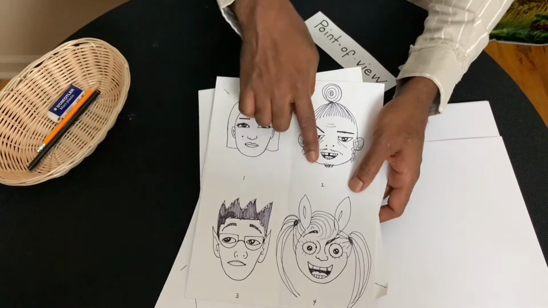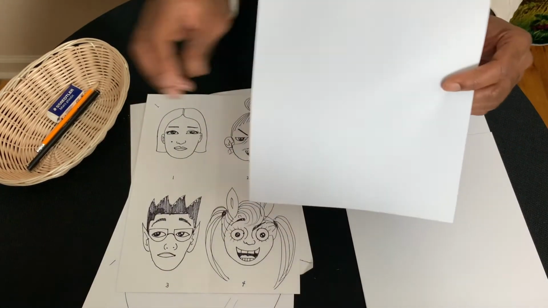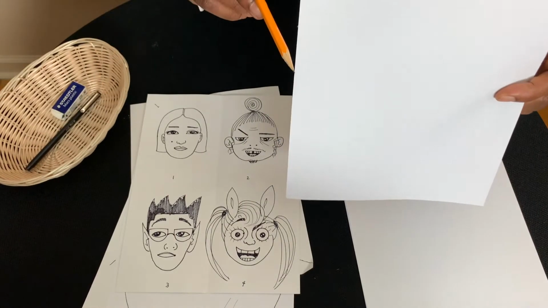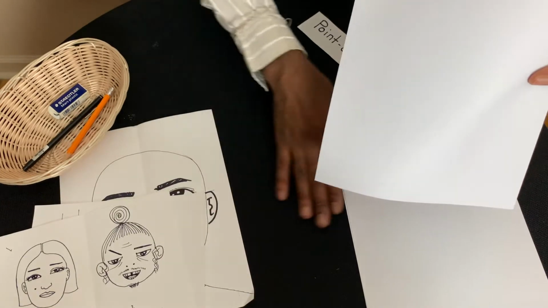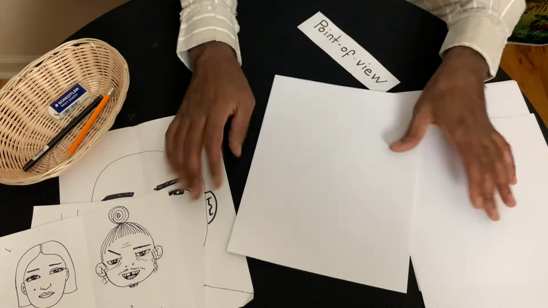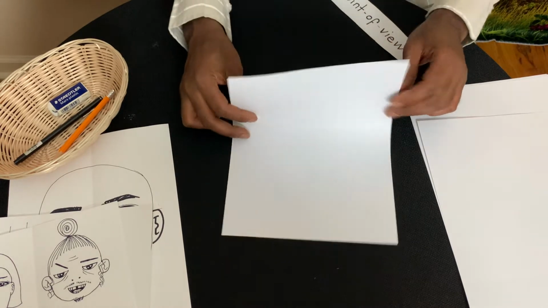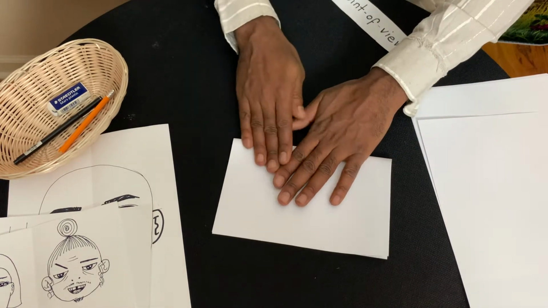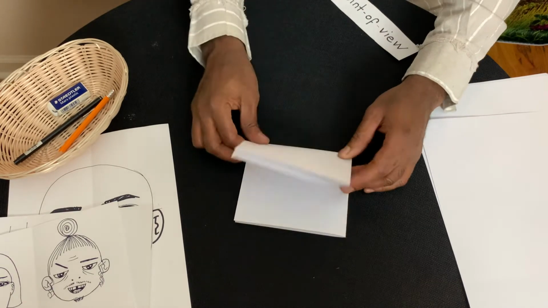So if you do not have this one, get yourself a sheet of paper and a pencil, and you might need an eraser. And let me show you how to do it really fast. Take your paper, fold it in half, then fold it in half again.